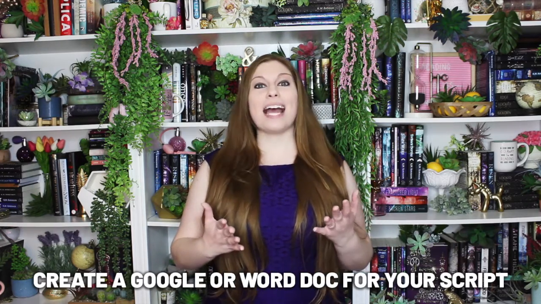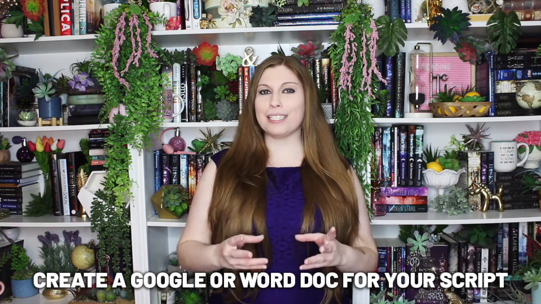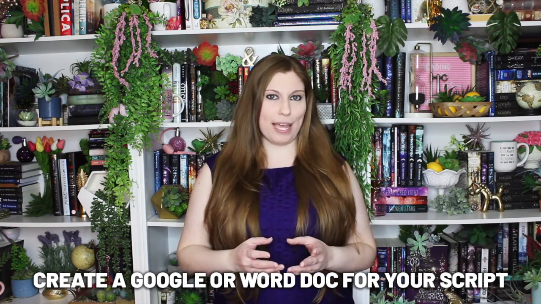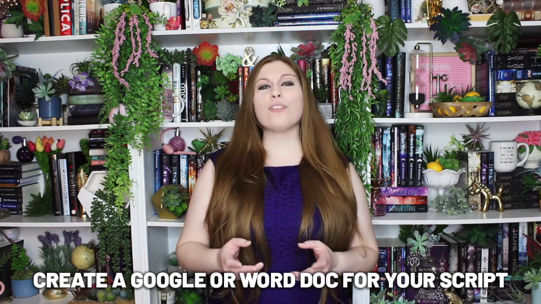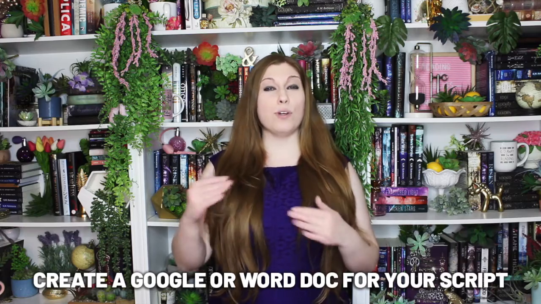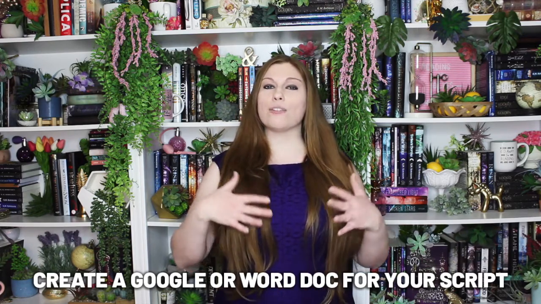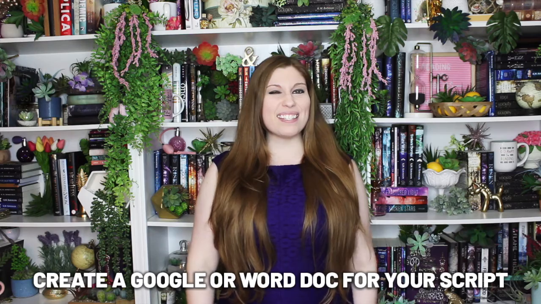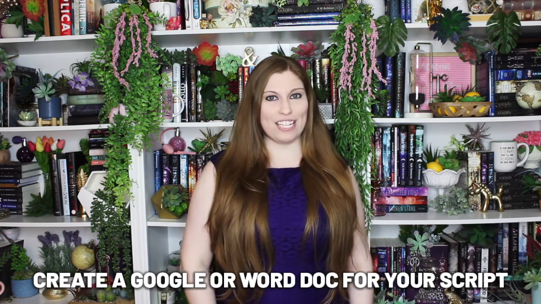This is because I like to be able to see in a very clear list what points I am going to be able to say while I'm on screen. It also gives me an easier time moving things around. So instead of creating it directly inside of BeLive, I'm doing it inside of a doc and then copy and pasting it into BeLive.